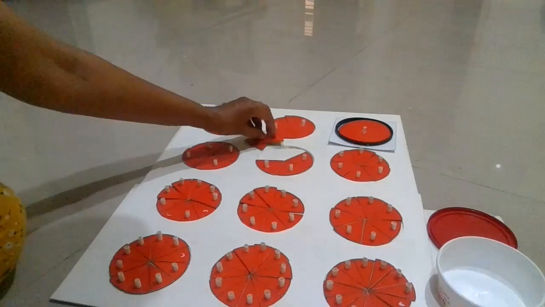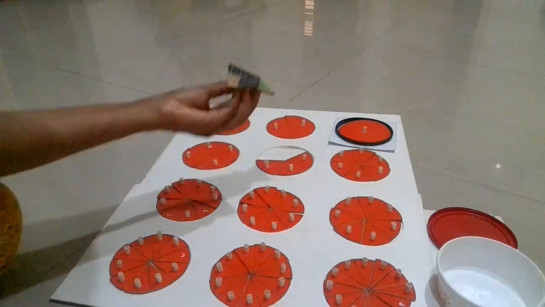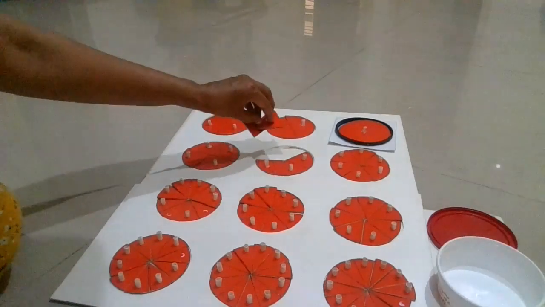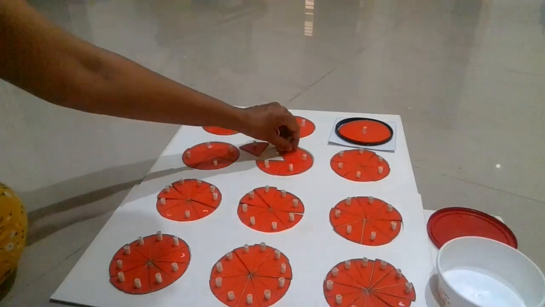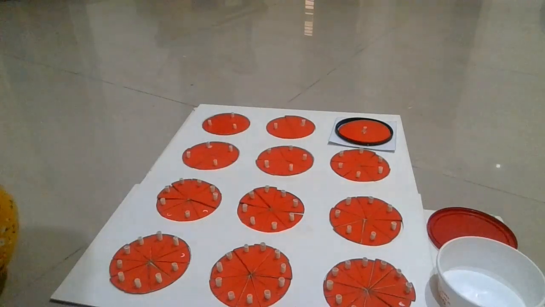If I take 2, then the 2 that I've taken will be 2 by 5. 2 is the numerator, 5 is the denominator. Avoid saying what is on top is the numerator and bottom is the denominator, because the representations may not be the same in Braille.